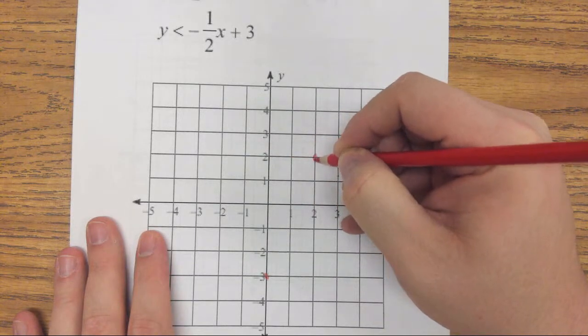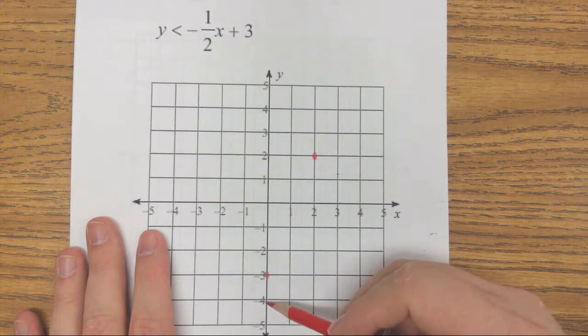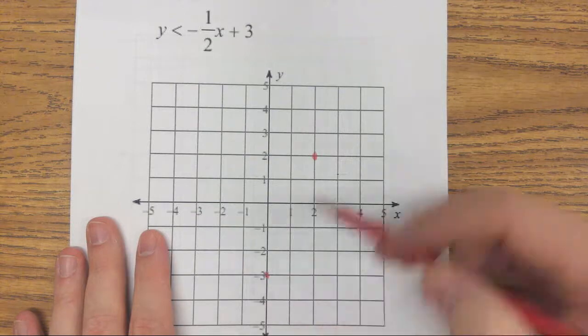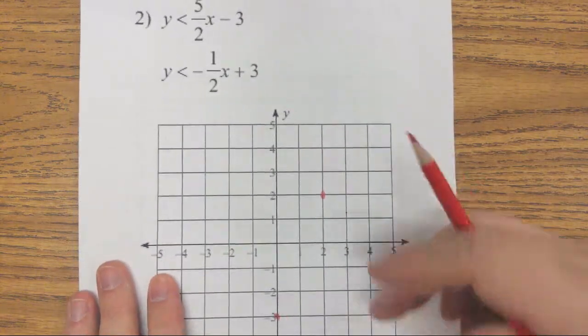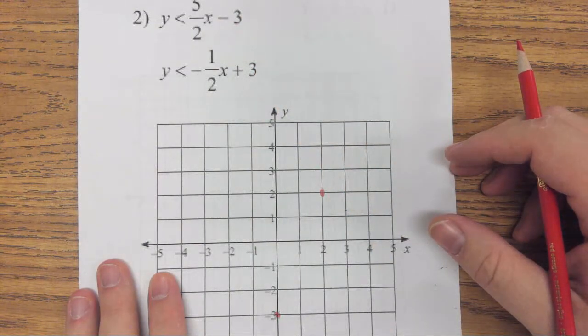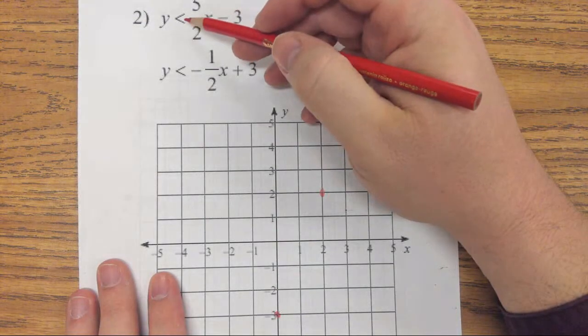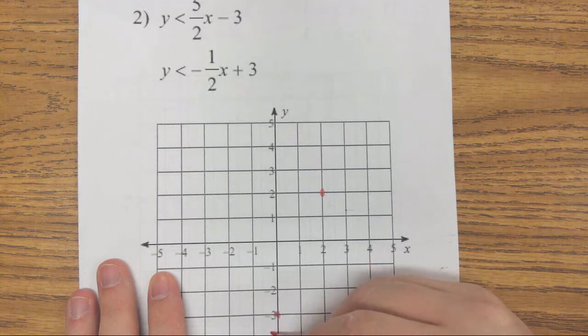Okay. Now, I don't really have the space to do down 5 more and over 2 or up 5 more and over 2, so I'm just going to use these 2 points to graph this. Is it solid or is it dashed? Well, this is less than. It's not less than or equal to, so we're going to do a dashed line.